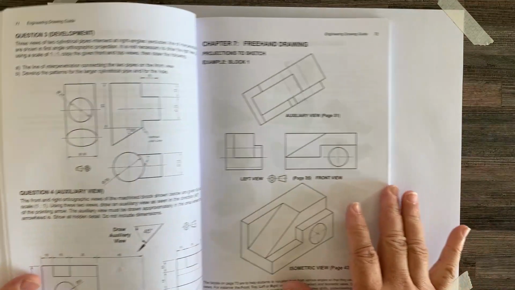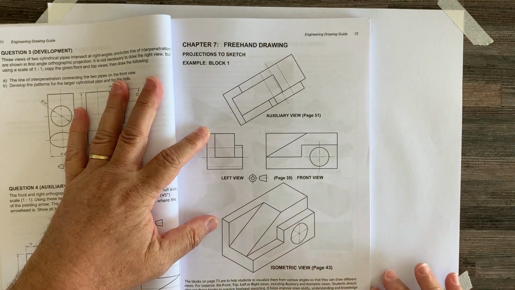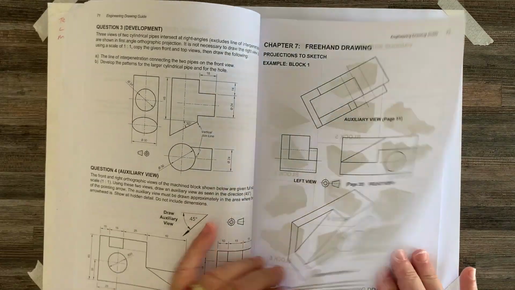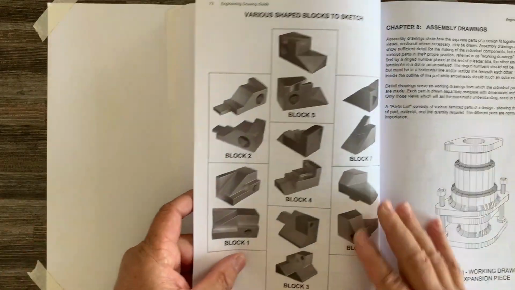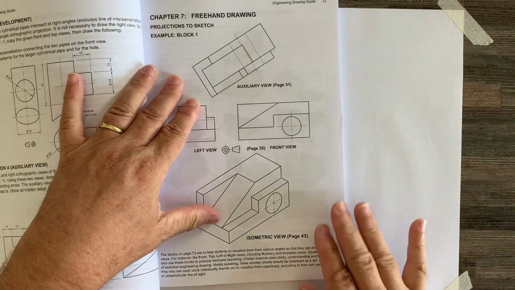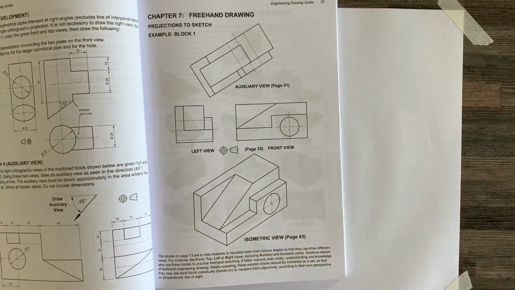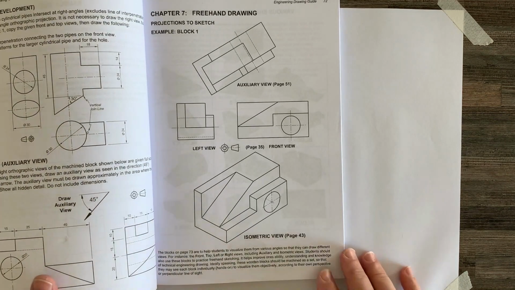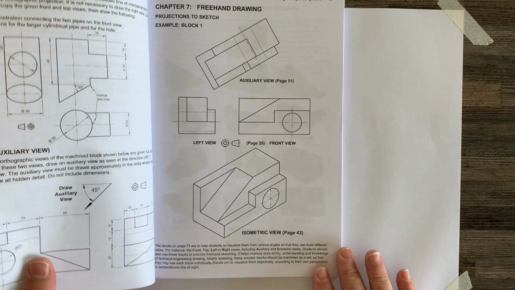So in your textbook, if we have a look on page 72, you can see we've got a short section called Freehand Sketching, and it's got some examples and some exercises. So what I'm going to be doing today is showing you some freehand sketching techniques and explaining to you why it's important. And then I'll do two examples for you as well.